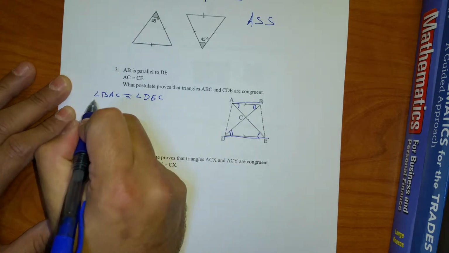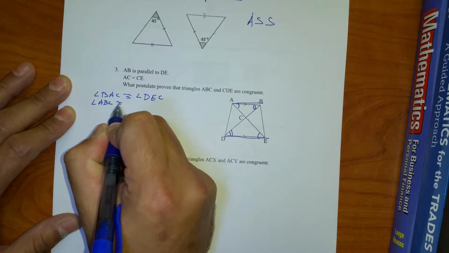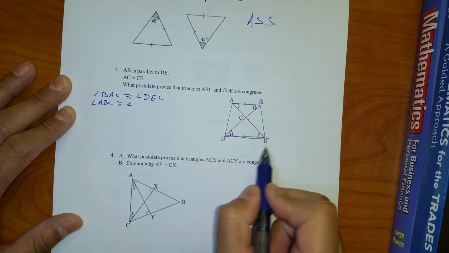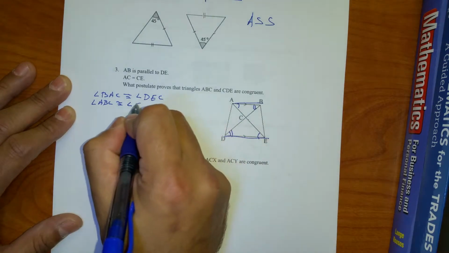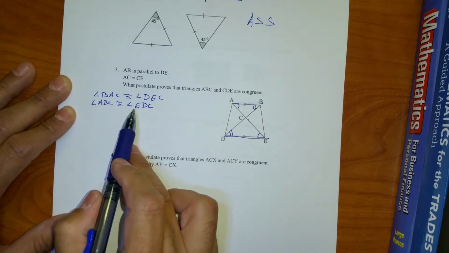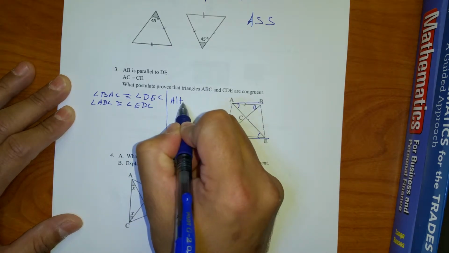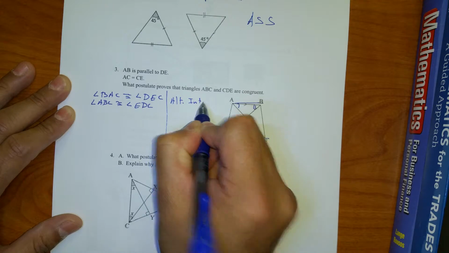So I could say that angle ABC is congruent to angle EDC, and the reason for those is alternate interior angles.